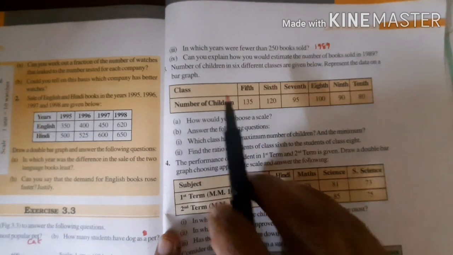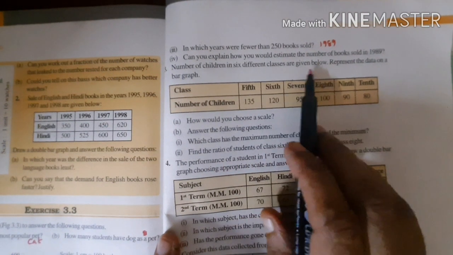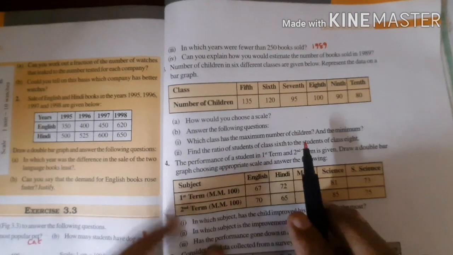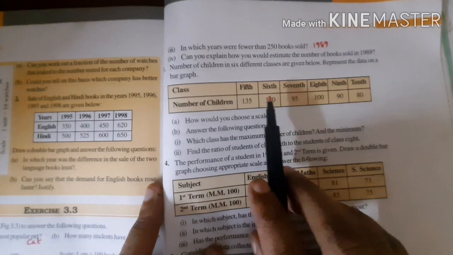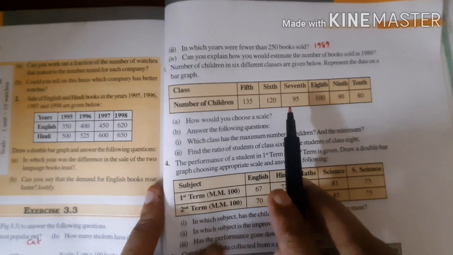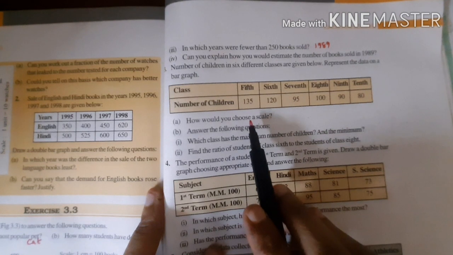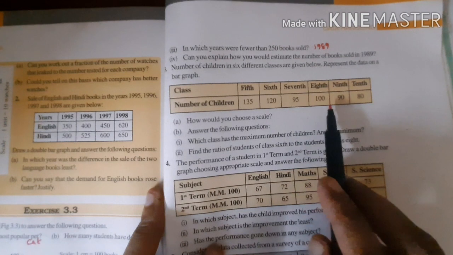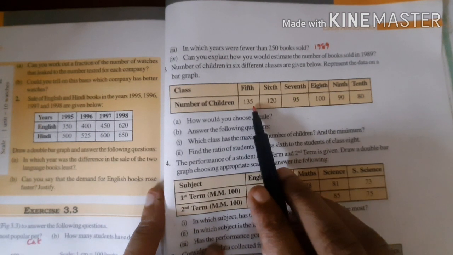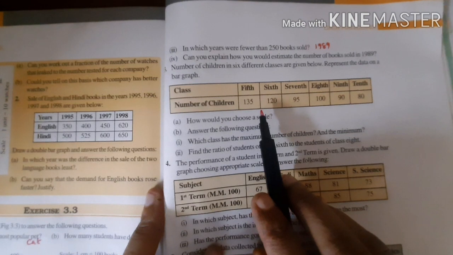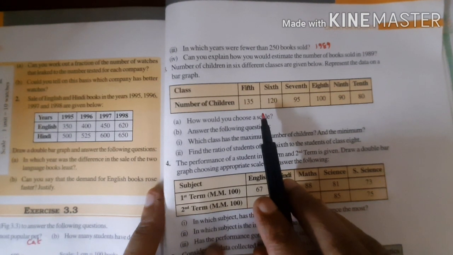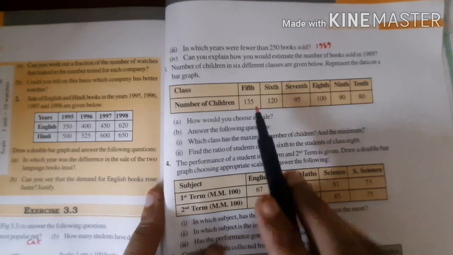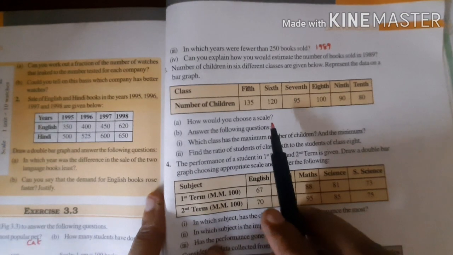Now next question, third question. Number of children in 6 different classes are given below. Represent the data on the bar graph. So you have to draw a bar graph for that. You know how to draw the bar graph, so do it as homework. How would you choose the scale? See, what is the scale you can choose here? The minimum is 80 and maximum is 135. I think you can take one unit as 10 students. So 10, 20, 30 up to 140 you will have to write. There will be space in your book.